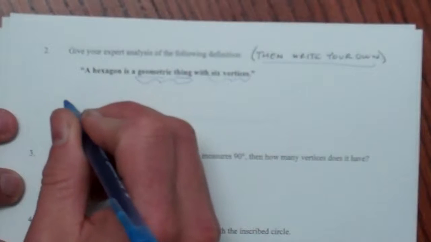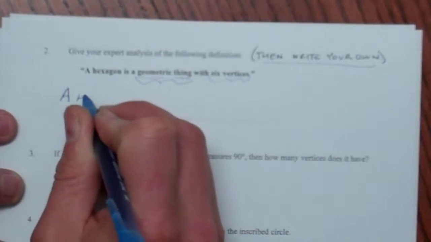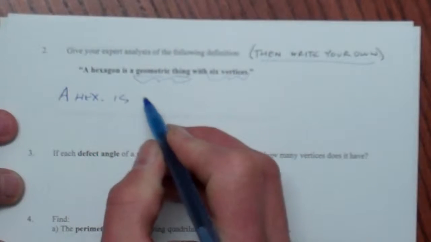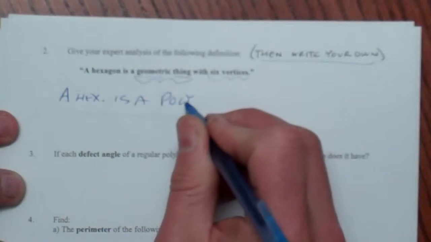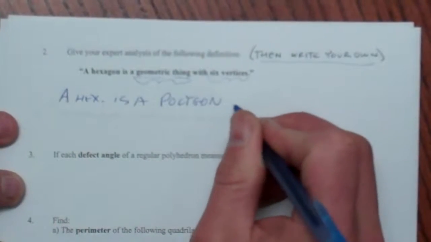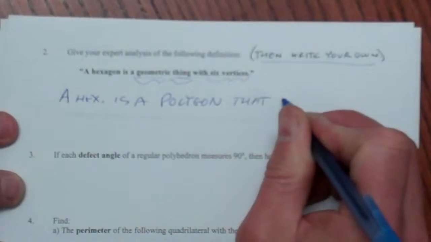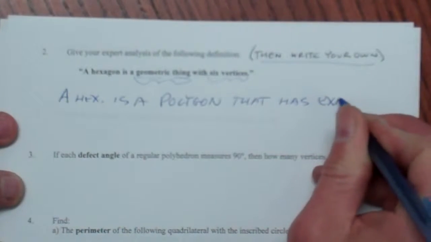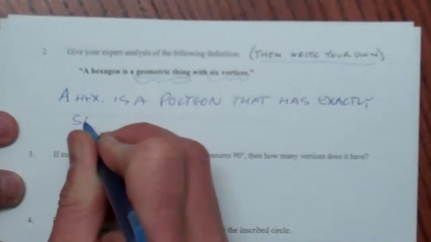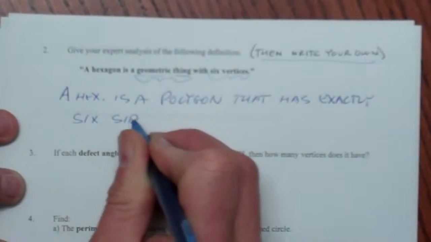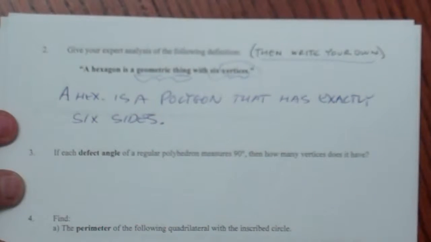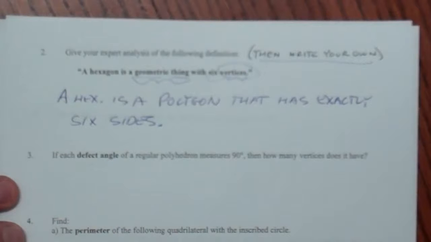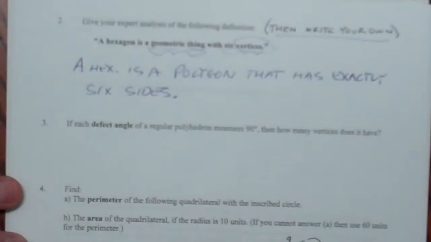So in my definition, a hexagon is a polygon. Often you want to start by putting it into a larger group of things. A polygon that has exactly 6 sides. Vertices is really the wrong way to go because we don't define things by their vertices. We always talk about the sides. So that would be my improved definition, and you would write a little bit more detail about that.